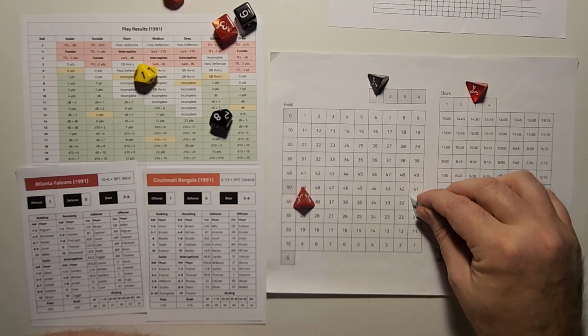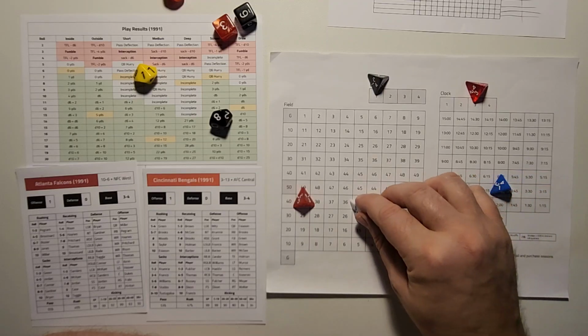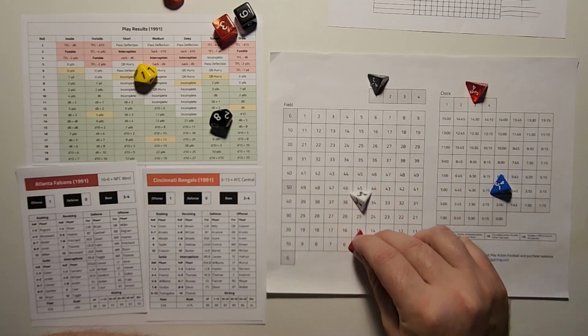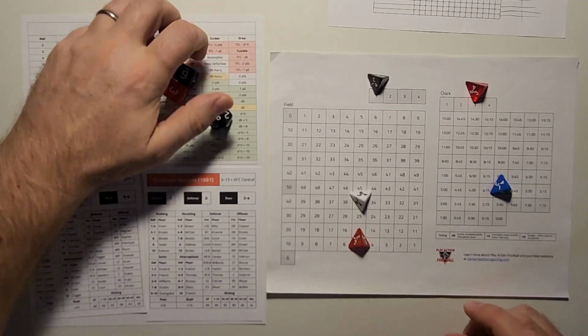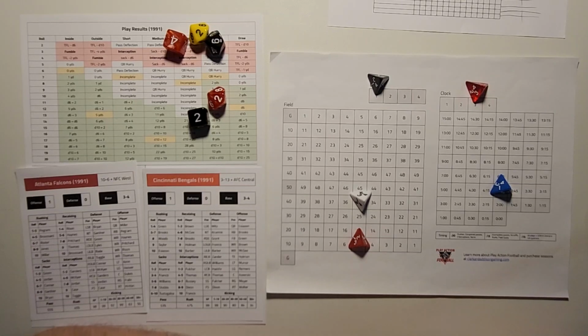10, 20, 30, 29, 28, 27, 26. So down to the 25-yard line. And it'll be 1st and 10 from the Bengals 25. It's a medium pass.